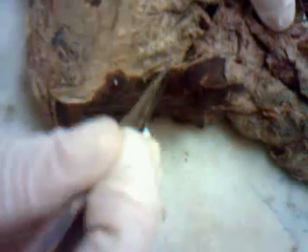If we open more here, the triangle is not completely opened. We can find just at the apex the semispinalis capitis. Okay? So again, scalenus medius, levator scapulae, splenius capitis, and here the semispinalis capitis. And this is the sternomastoid, and this one is the trapezius muscle.